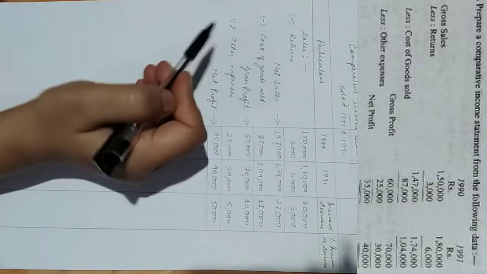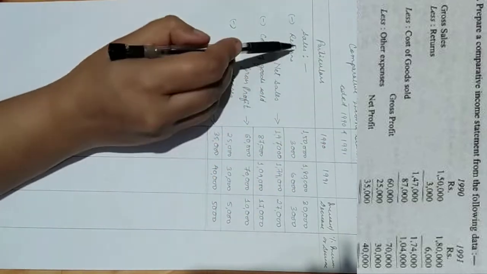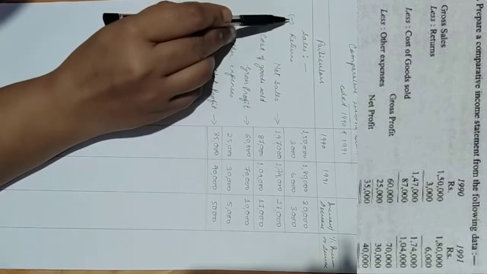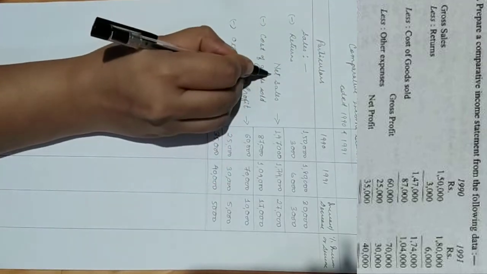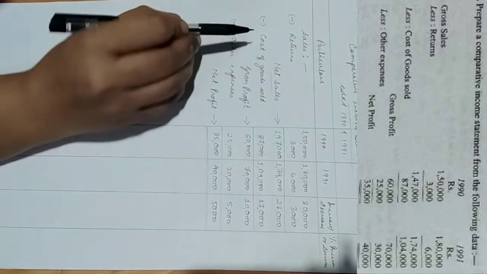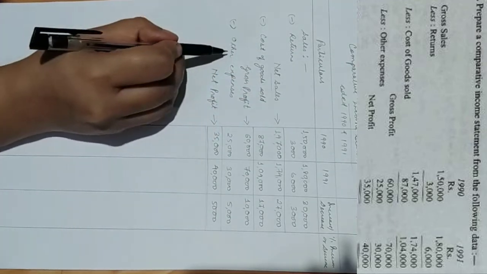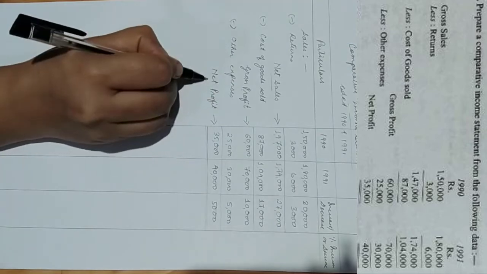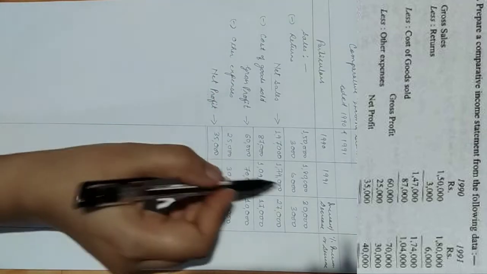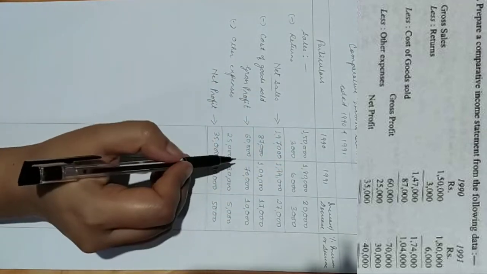I'll repeat one more time. First is sales minus sales return gives you net sales. Net sales minus cost of goods sold gives you gross profit. Gross profit minus other expenses gives you net profit, right? So we have completed the income statement.